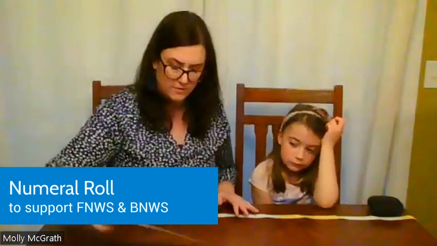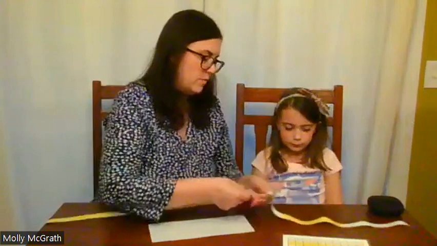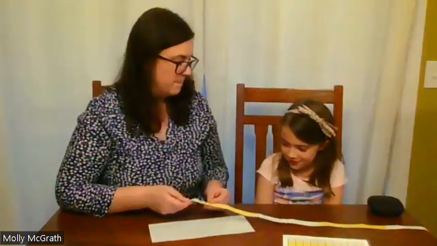Okay, ready? So I have this kind of cool thing. This is called a numeral roll. Okay. And it's the same idea like this, except it goes straight. It's straight, exactly, and it's all attached. Okay, one side has all these numbers, and it starts at 1 and goes all the way past 100. Okay, that's a bunch. That is a bunch. You're right.